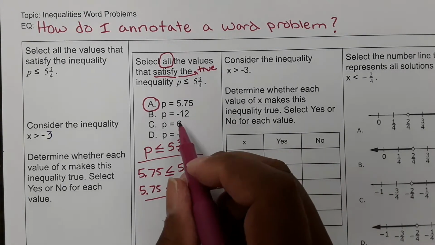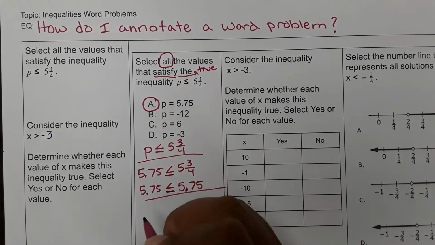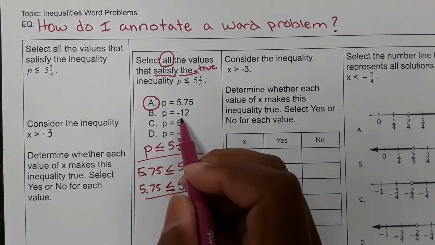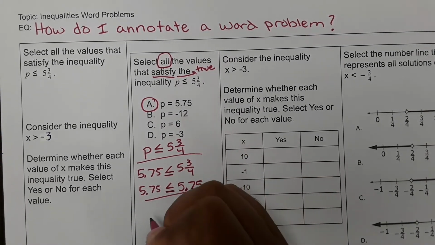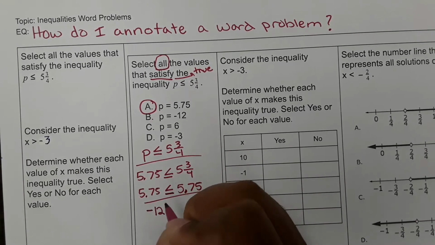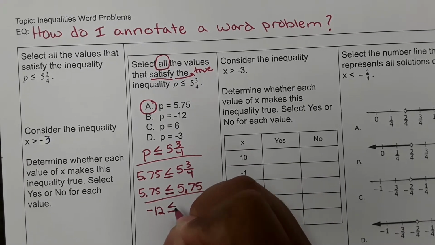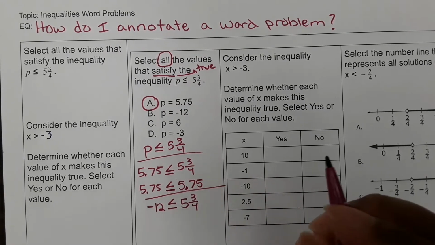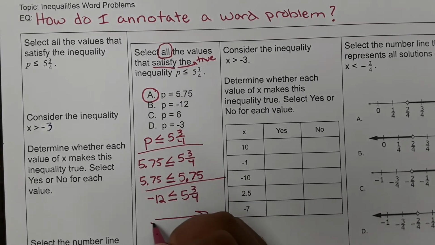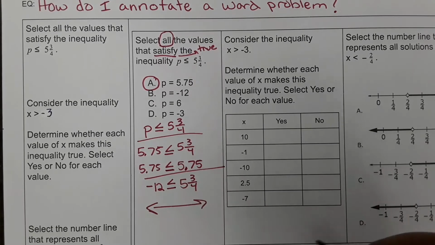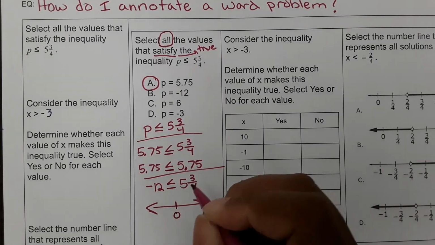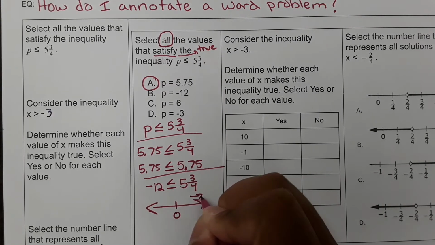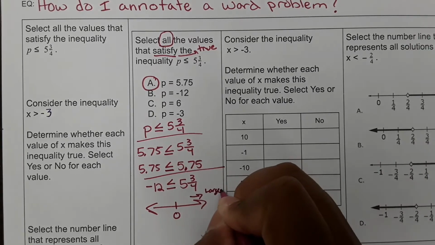Next, when we're looking at B, we have a value of P of -12. So we're going to take out P and put -12. We're looking at, is -12 less than or equal to 5 3/4? Now, I know you remember from our work with number lines, if zero's in the middle, the farther you go to the right, the larger the number.